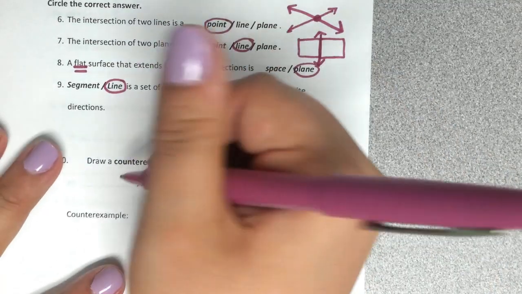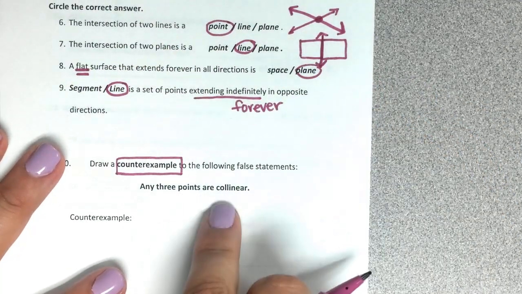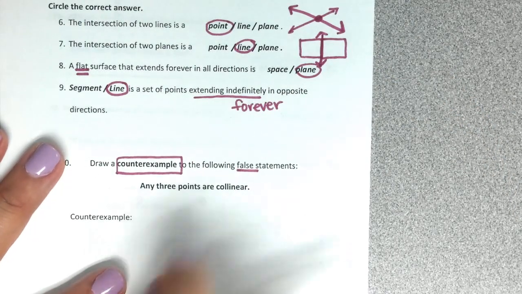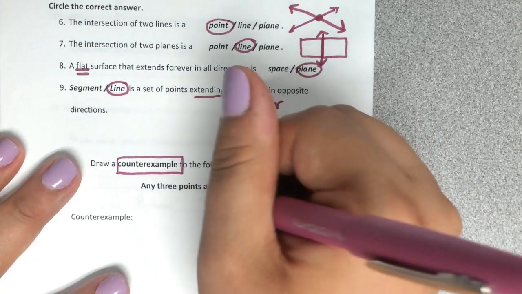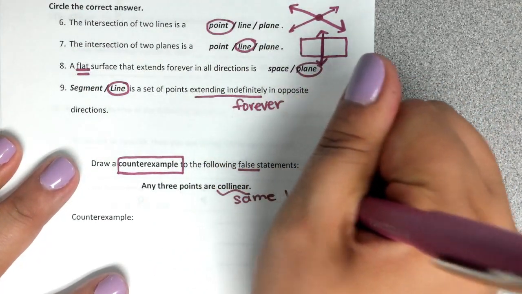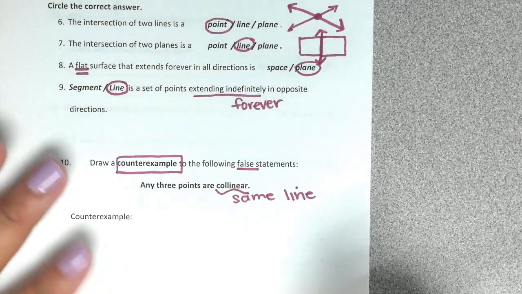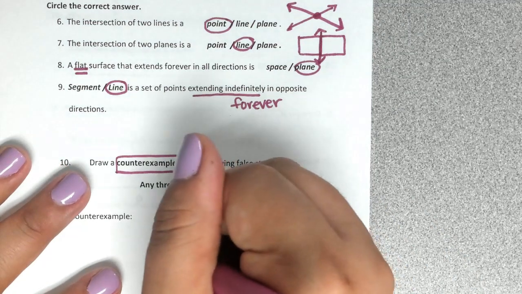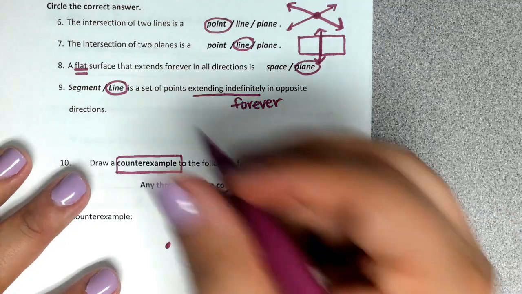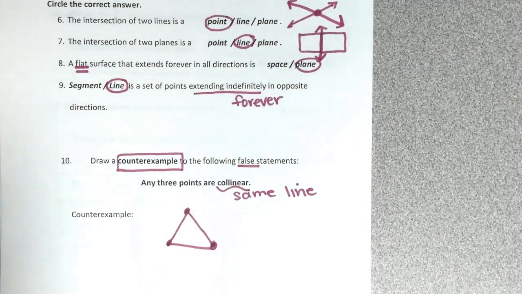Draw a counterexample. What does a counterexample mean? Like an example. An example that makes this false. So this statement right here is not true. Any 3 points are collinear. What does collinear mean? Anytime I draw 3 points, I'm drawing them on the same line? No. How can I draw 3 points that are not on the same line? By drawing 3 random points not on the line. Hey, what did I end up creating? Triangle. Yeah. This is a counterexample.